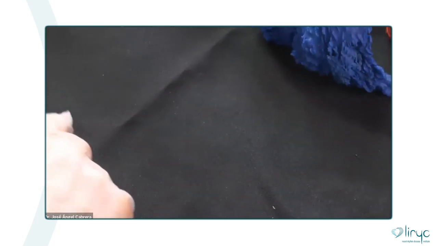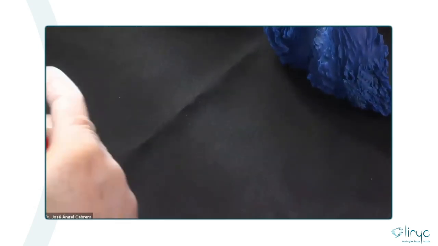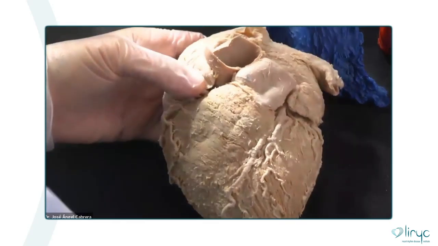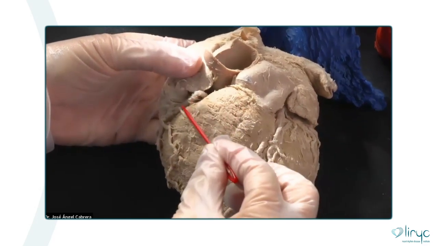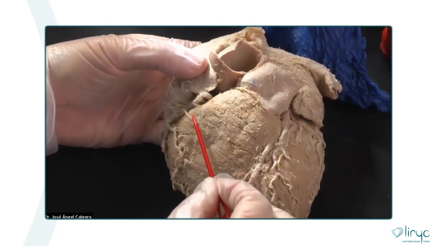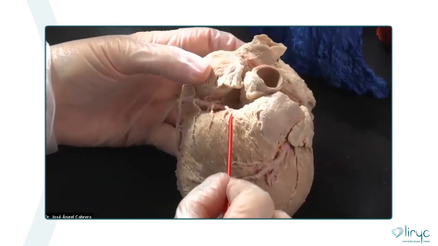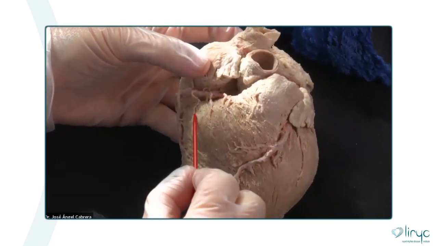When we go to this epicardially, you can see why we use the term conus. This is the conus. This is the conus. This is the infundibulum. For these regions, this artery that we can see here is also the conus artery.